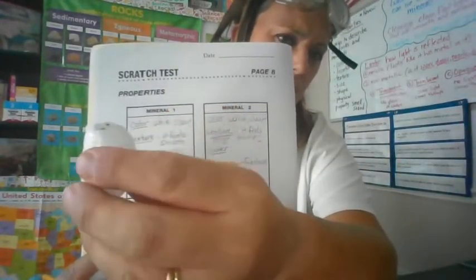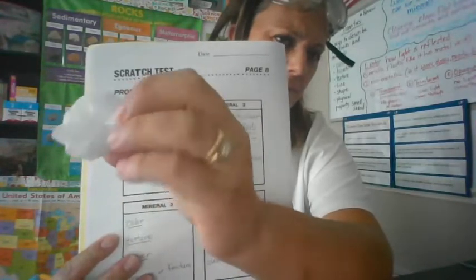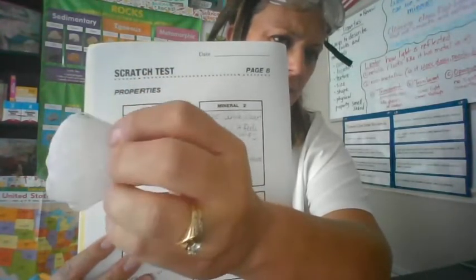Okay, now what about the luster? Do you see any light passing through it? Maybe a little bit. Yeah, it's reflecting off of it, that's for sure. But I'm going to say that the luster is glassy again, and that it is more opaque than the other one, but a little translucent.